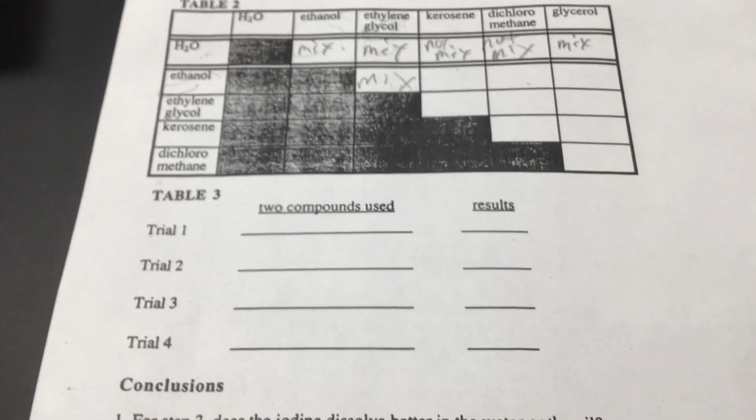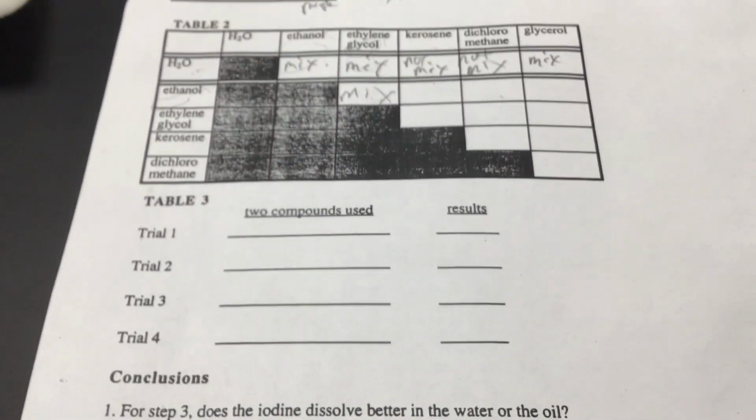And then I'm going to just pick two to see if they actually mix, okay? So I'm going to give you 2 minutes to complete that table, and then in 2 minutes, I'm just going to pick two random ones, and we're going to see if your predictions are right.